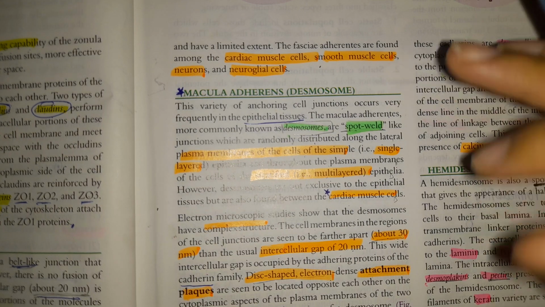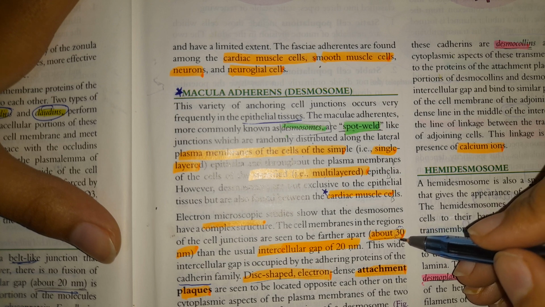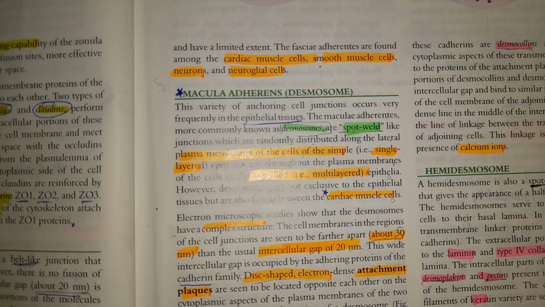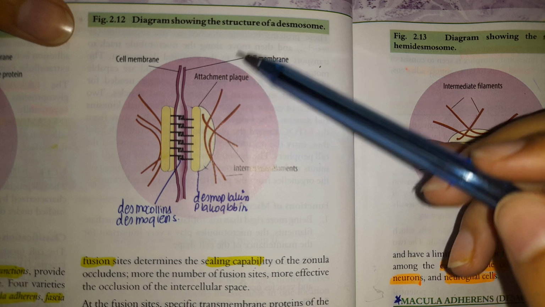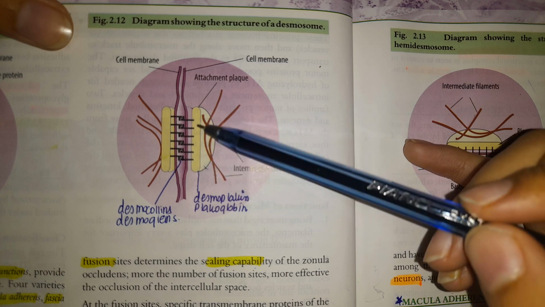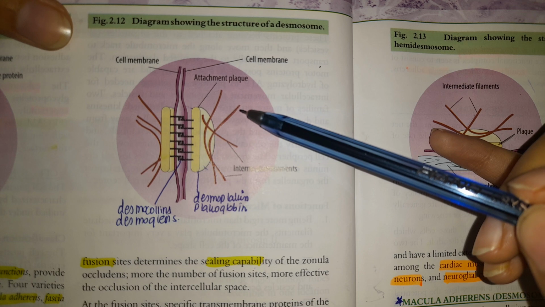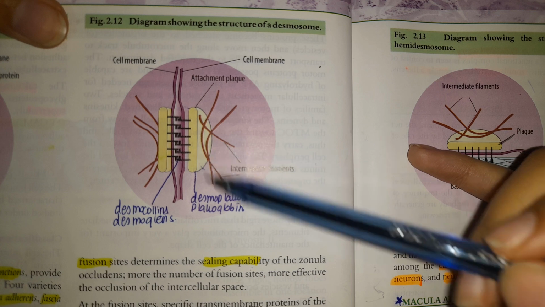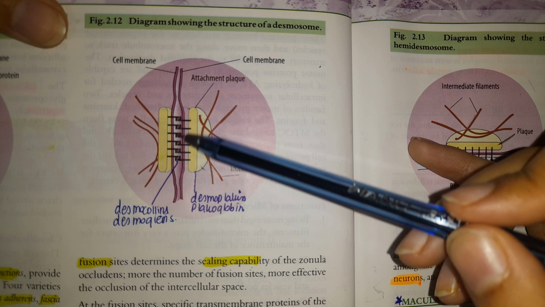They are very important but very easy. So now the intercellular gap at the level of the macula adherens is 30 nanometers, and we have an attachment plaque. Let me show you the diagram. So now look at this diagram. If you understand this, you will understand the area of a desmosome or a macula adherens very easily. So now we have this attachment plaque, which is attached on the interior or the cytoplasmic side with the intermediate filaments, which can be keratin filaments or desmin filaments. Now, the attachment plaque is made up of desmoplakin or plakoglobins, and it is attached to these E-cadherin molecules.